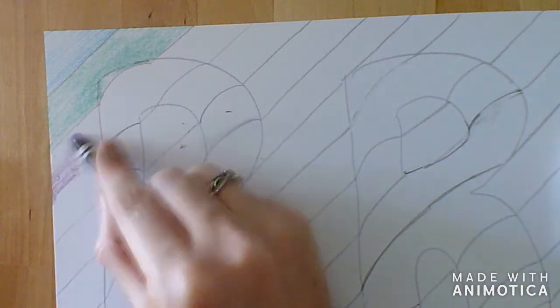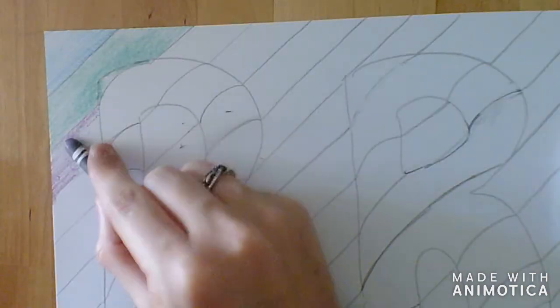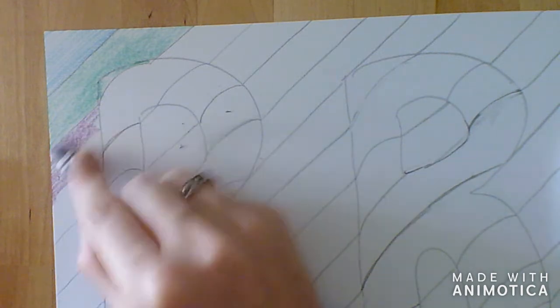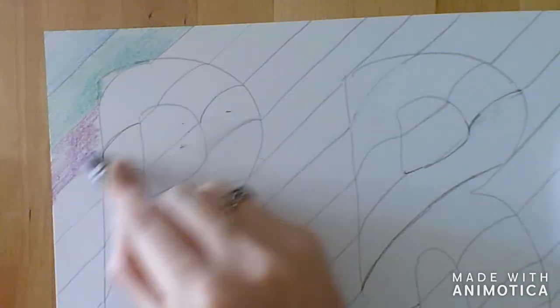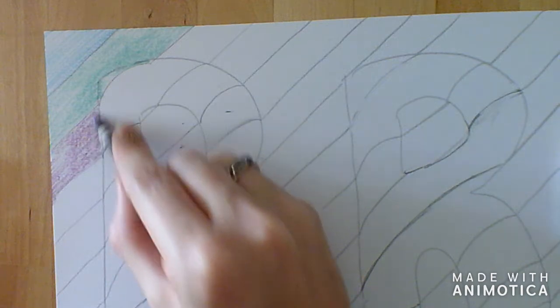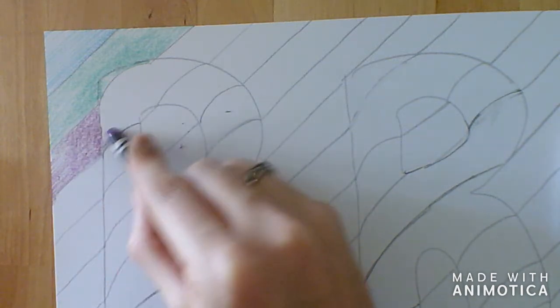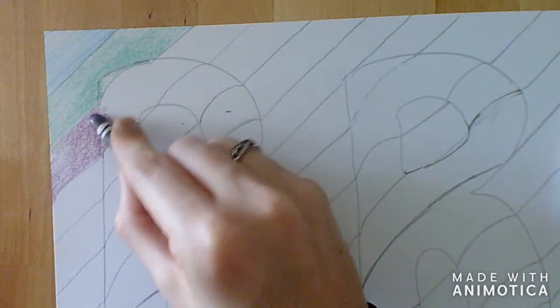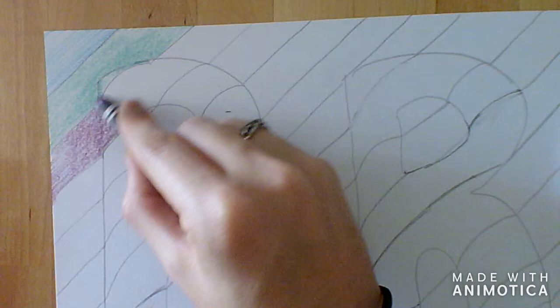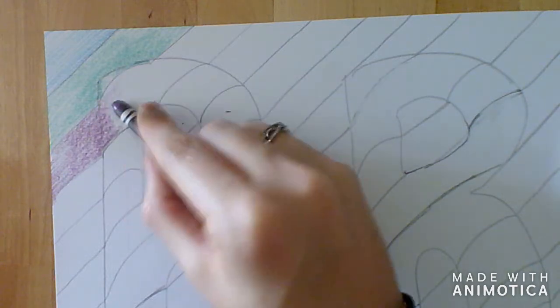So again, I'm going to go light on the background. As I get close to that letter, I'm gradually getting a little bit darker. When I'm right up to that letter, it's going to be really dark. And then the same thing on top of the letter. It's going to be dark right next to the outer edge of the letter. And I'm going to go slowly lighter.